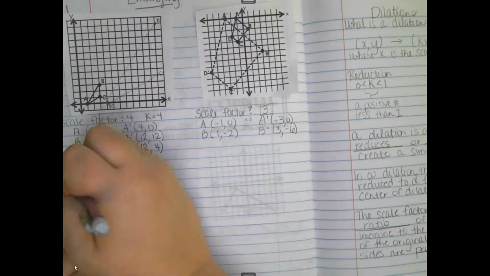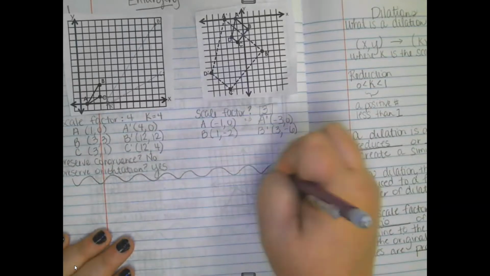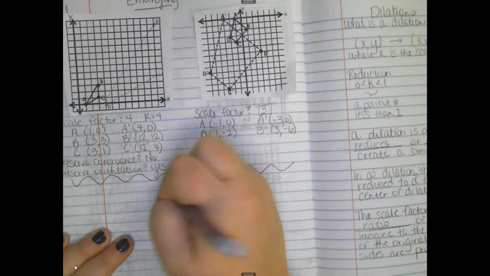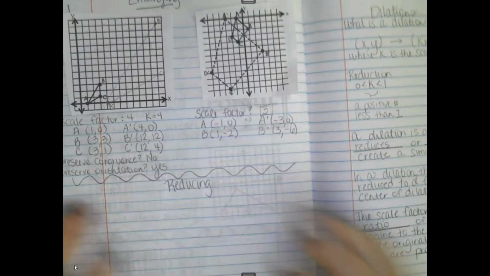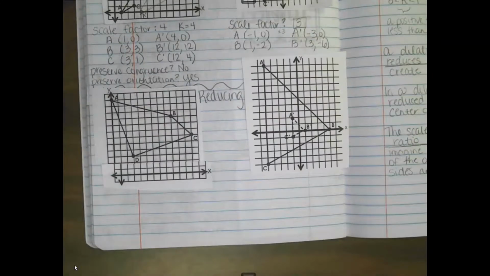All right, I'm going to draw a squiggly line under these two. And we're going to look at a reduction, reducing. We're going to look at two examples of reducing, so it shouldn't be too much. Our two graphs magically appeared. So what I need you to do is go ahead and draw those two.